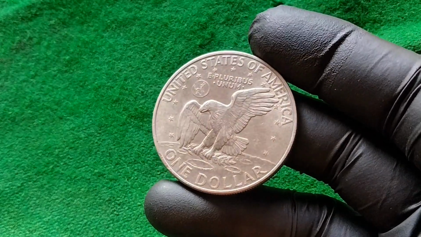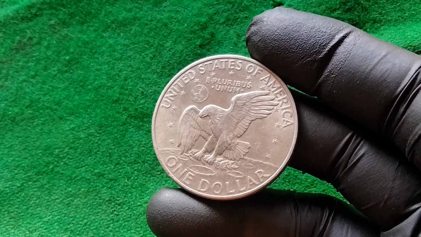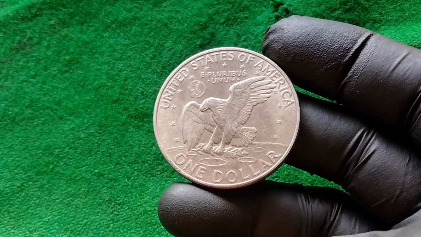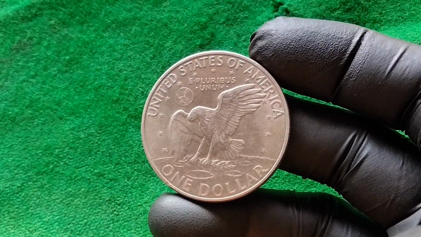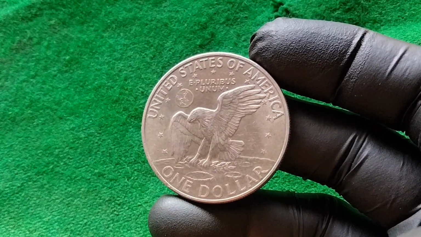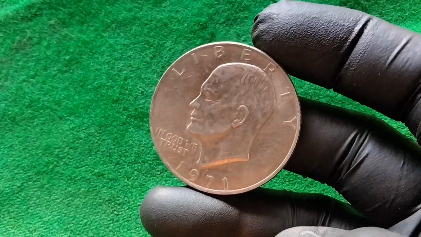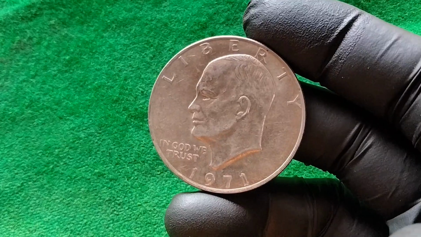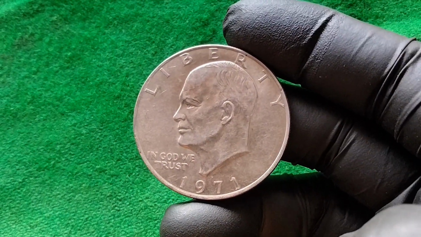The no mint mark 1971 dollar from Philadelphia was struck in very high numbers, with over 47 million coins minted for circulation. Due to this high mintage, most circulated examples today are common and typically worth close to face value, around $1. However, uncirculated coins in mint state condition can be worth more, especially those graded MS65 or higher. Coins with bright luster, sharp details, and minimal contact marks are more desirable among collectors.